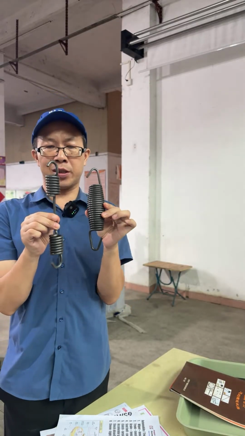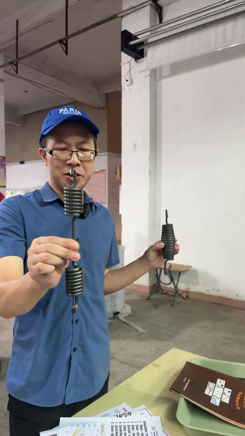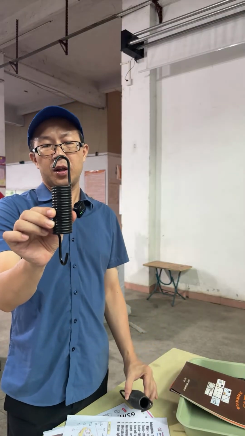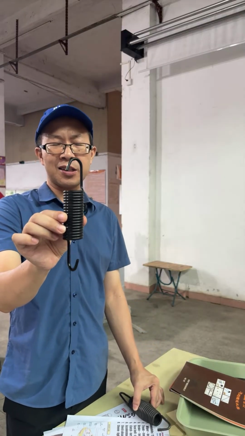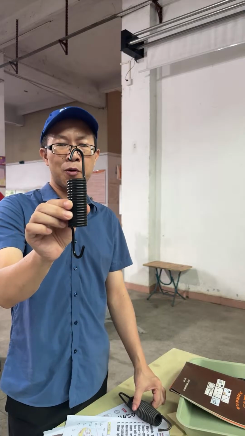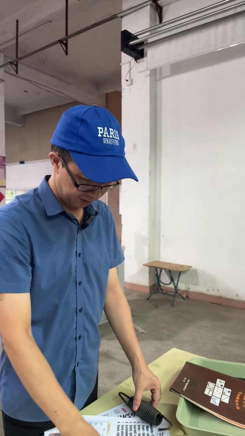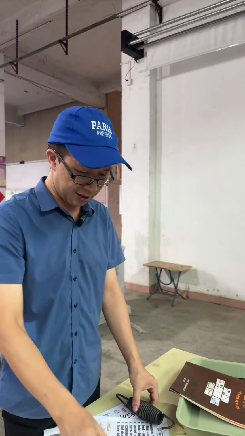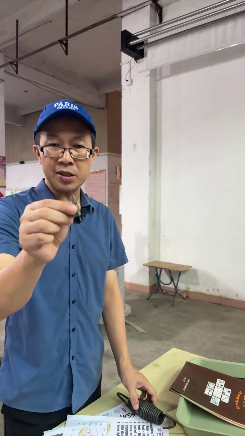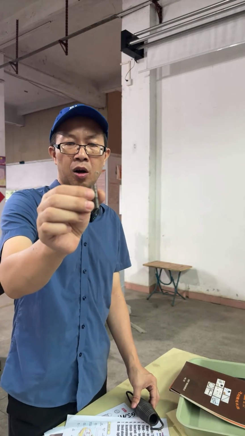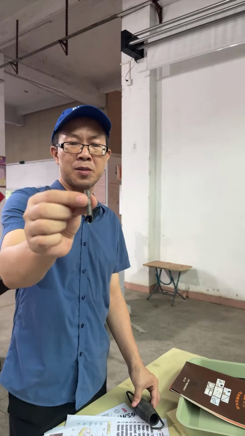And the samples in other industries: balance, coupling, or toys, and electric appliances also have these extension springs.